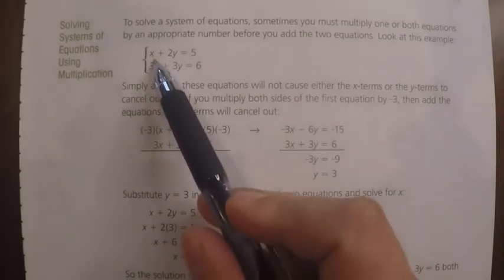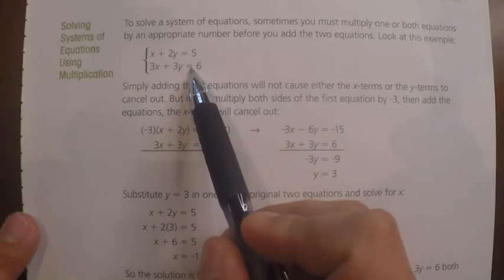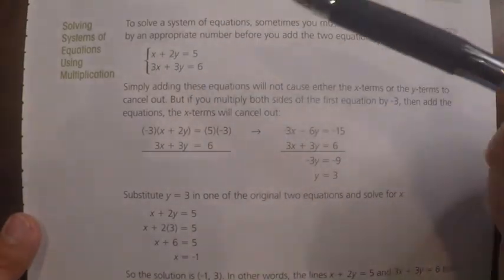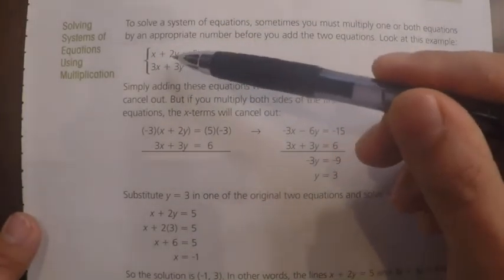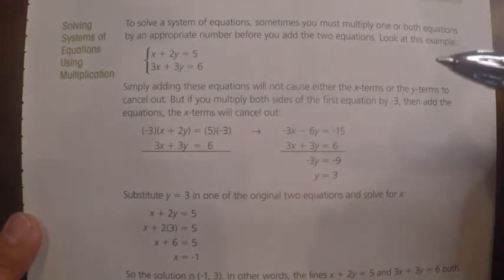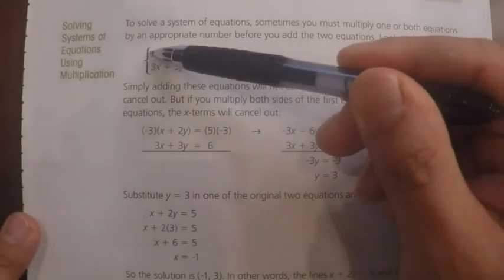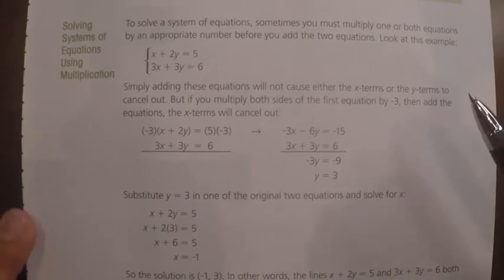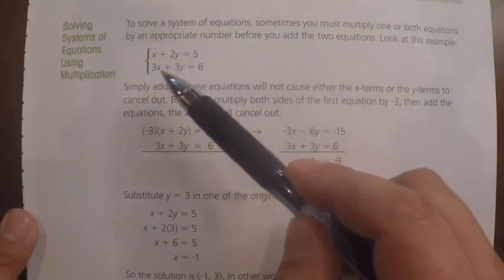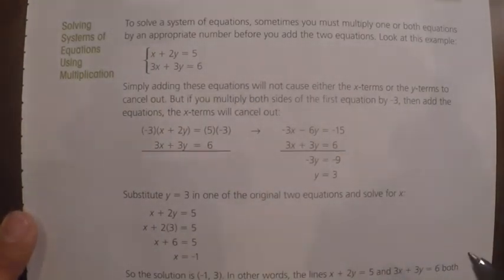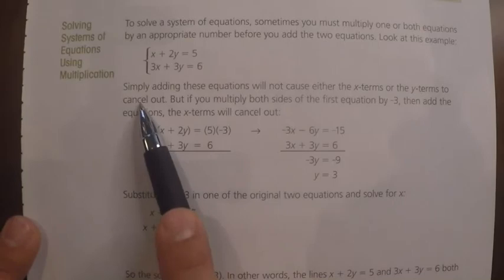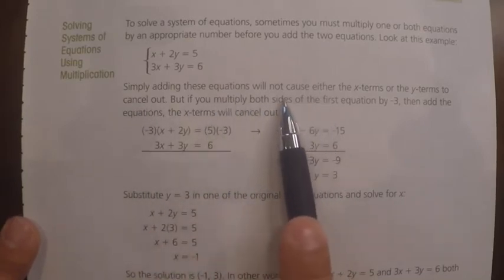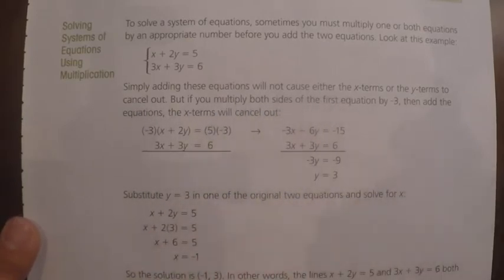So when we look at this example here, right, neither of these equations are solved for one variable, so we're not going to use substitution. If we look at the coefficients, none of them are the same but opposite signs, so we can't just use elimination right away. But what we can do is multiply one of the equations so that it will eliminate with the second equation. So let's see how they did here. So simply adding these equations will not cause either of the x terms or y terms to cancel out.